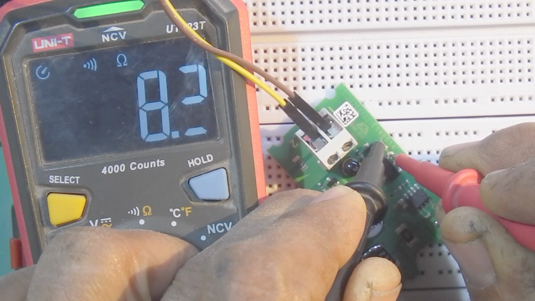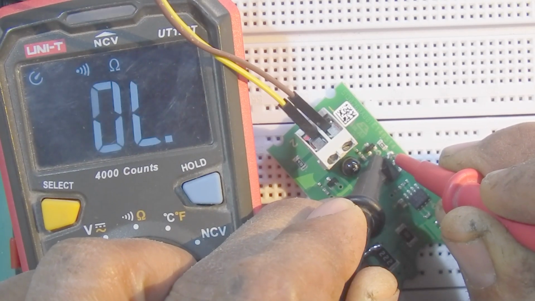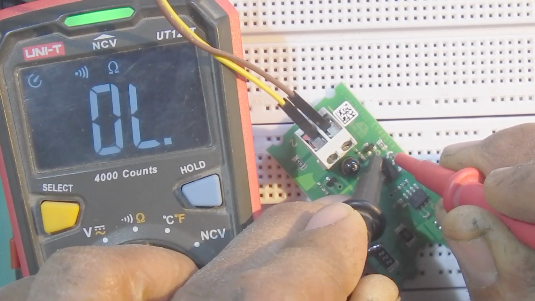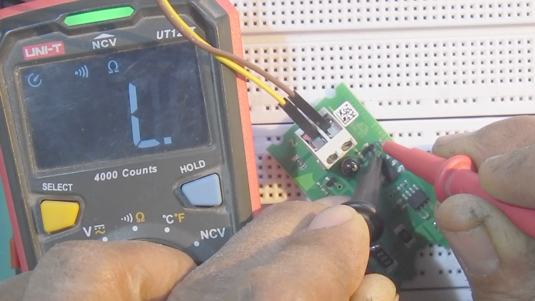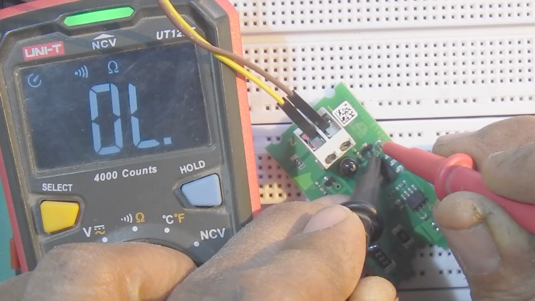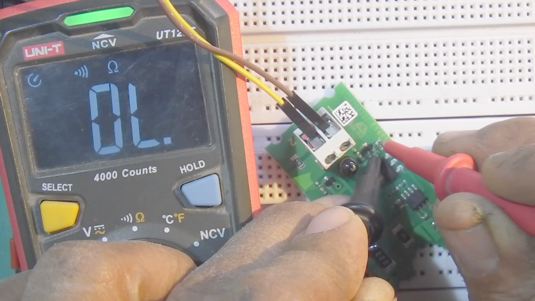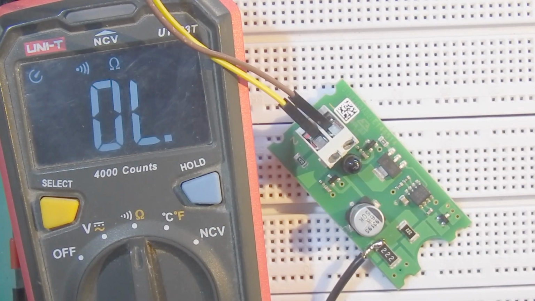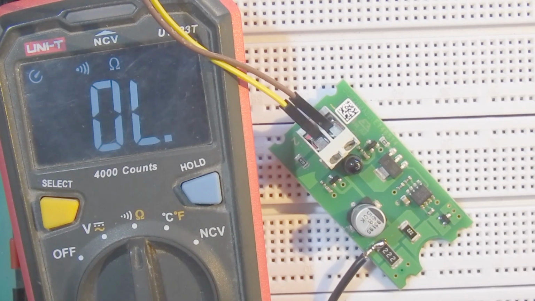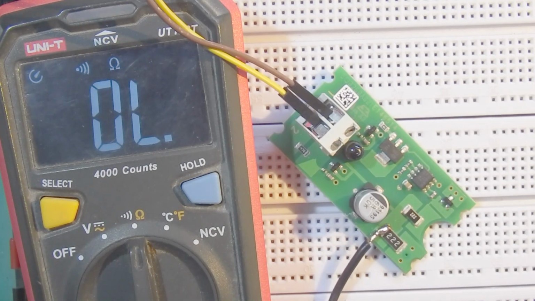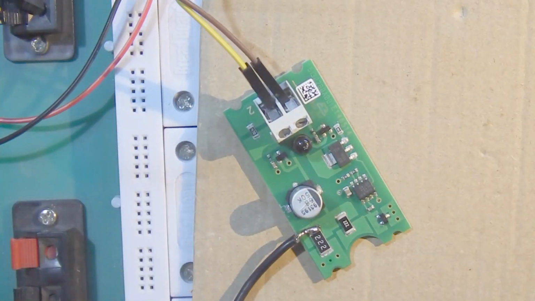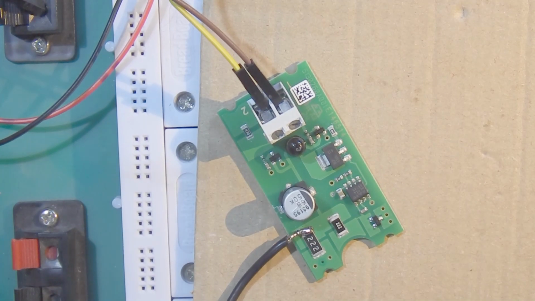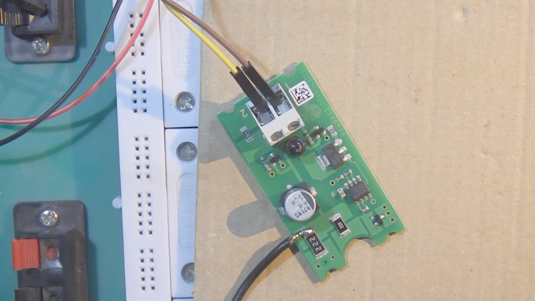Here we have 8.2, but in this position, as you can see, there is a bad contact, solder either here or here. I will resolder this resistor and we will do a test again. If it's a bad one, I will replace it with a normal through-hole resistor with the same value.